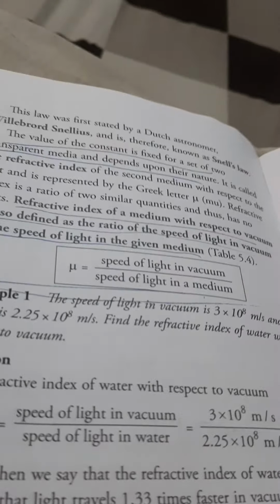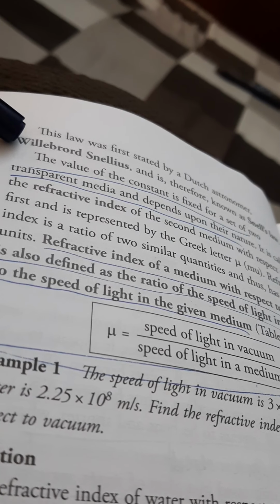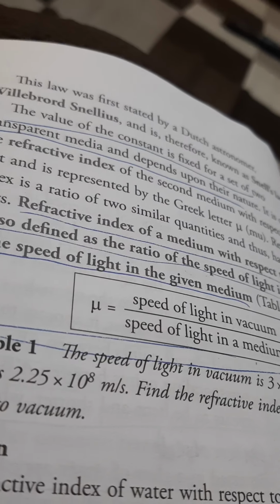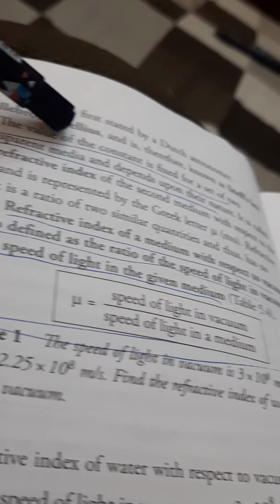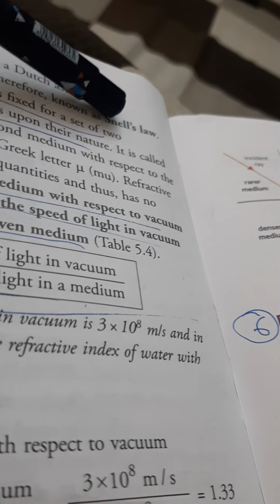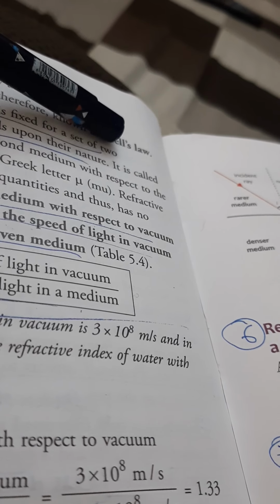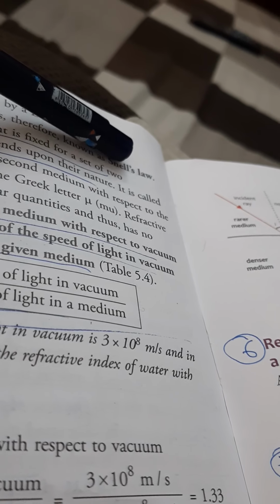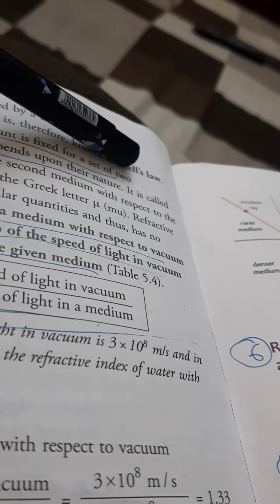Now this second law was stated by a Dutch astronomer, Willebrord Snellius. So that is why it is also known as Snell's law. So the second law of refraction of light is called Snell's law. Only the second law, not the first one. The second law is known as Snell's law.